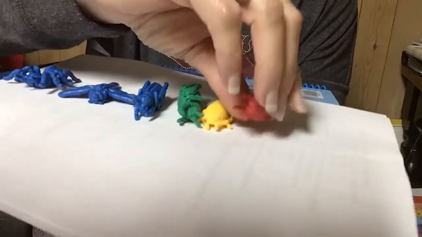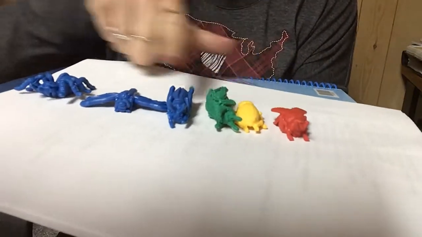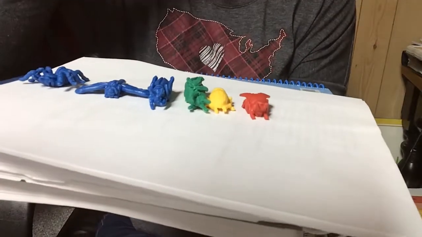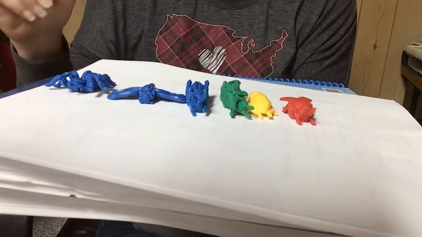What if I said what fraction of them are red? Well, there's only one that's red. There's still 6 bugs, so 1/6 is red. 1/6 would be yellow, 1/6 would be green, okay?